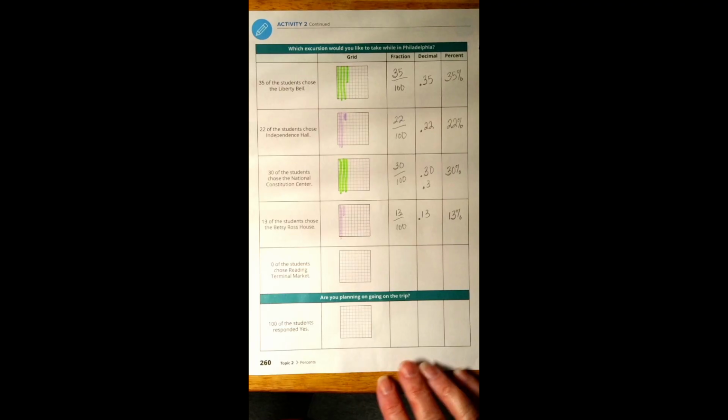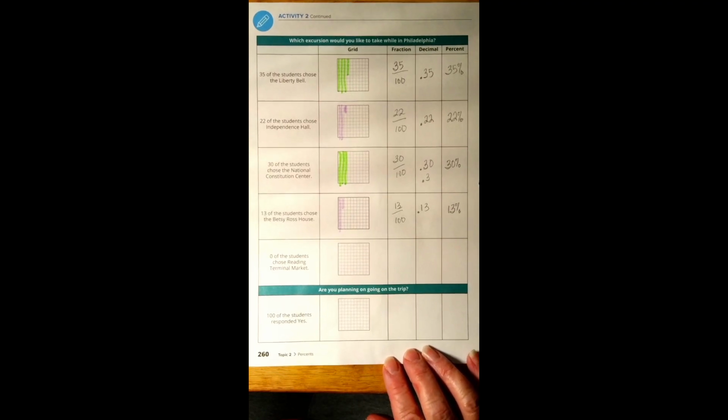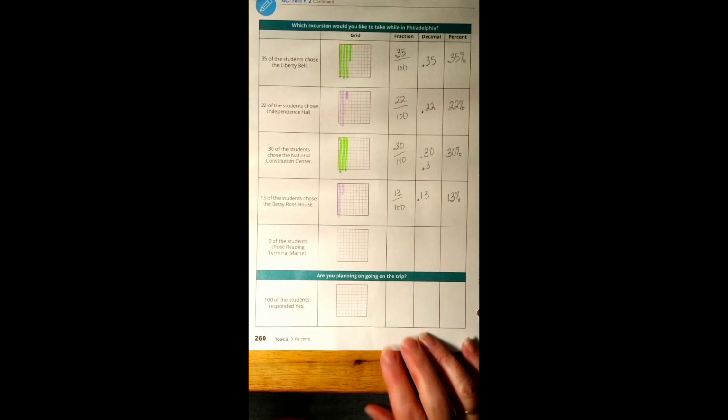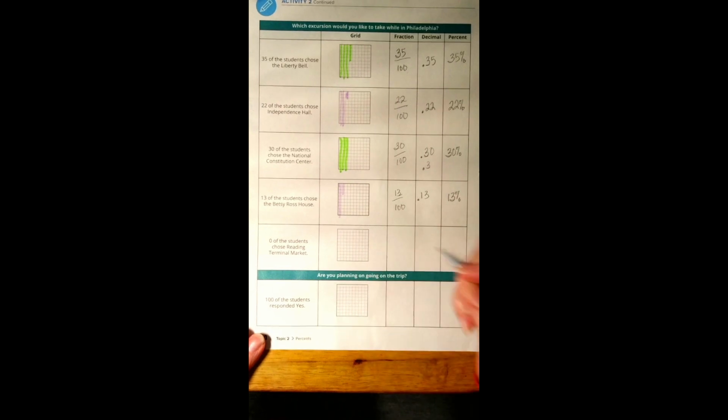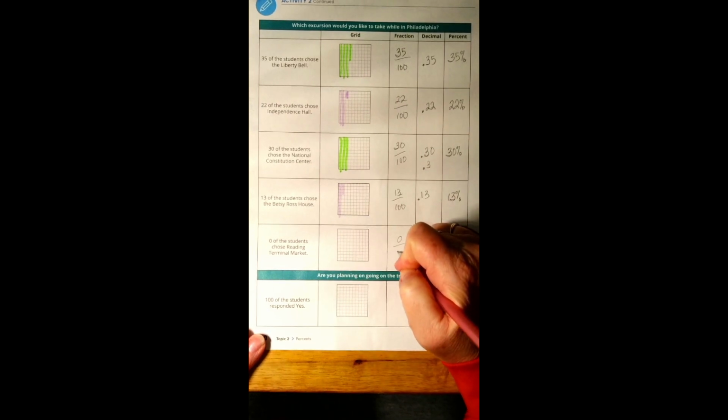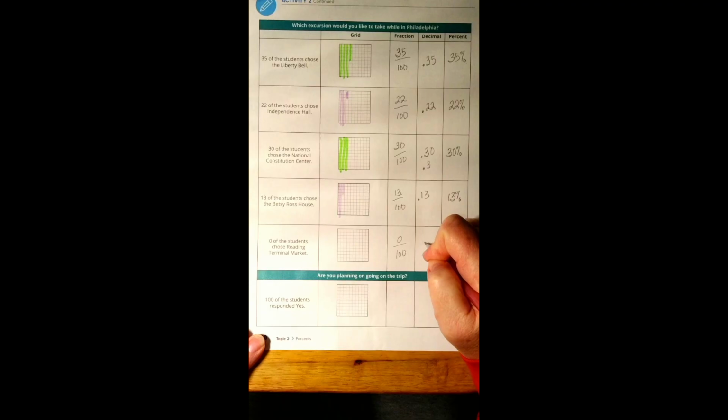0 of the students chose Reading Terminal Market, which is a pretty cool place, actually. Should go there if you get a chance. So none of it's filled in. There's 0 out of the 100, 0 for the decimal. If you wanted to put a 0.00, you can. It's 0%.